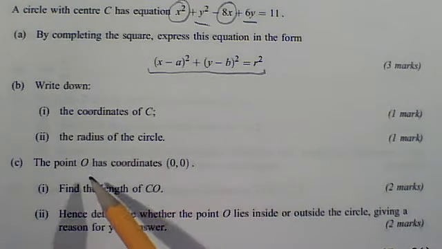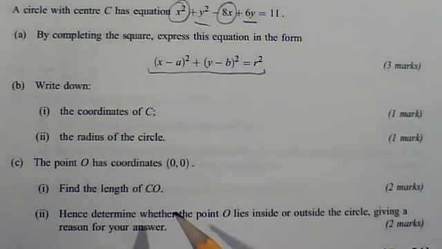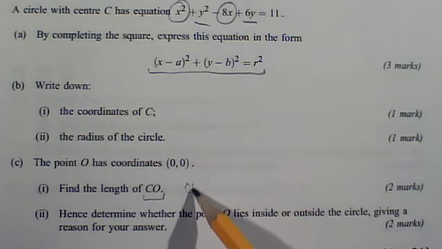Finally, we've got the point O, which is the origin. We've got to find the length of CO, so that's the distance between points. That's your first method from chapter 3. And then in part 2 we've got to decide whether the point O lies inside or outside the circle, giving a reason for your answer.